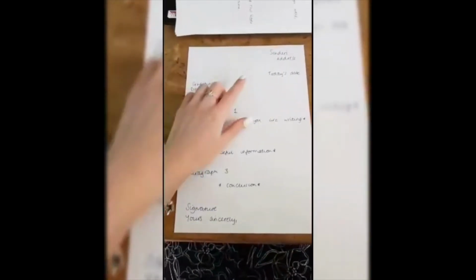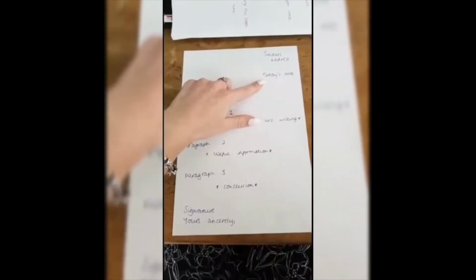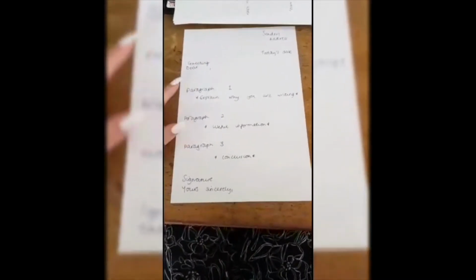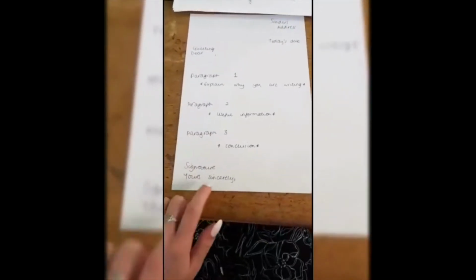Okay, so this here is a layout that your letter should look like. So you've got the sender's address there, today's date, so whichever day you're writing it will go there. Don't forget your capital letters. Then you've got your greeting, so you could say, Dear Sir, Dear Madam, Dear Whom It May Concern. Then paragraph 1 is explaining why you are writing your letter. Paragraph 2 is the useful information that we've just highlighted from the PowerPoint. And then paragraph 3 is your conclusion. So again, you need to justify why you've written the letter. And then the signature at the bottom, Yours sincerely, Miss Simmons, or one of your lovely names.